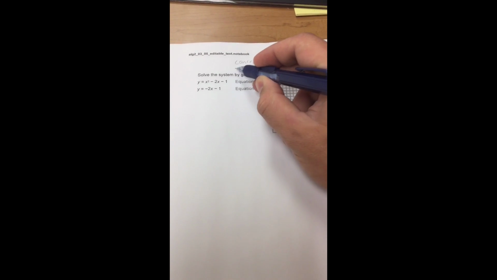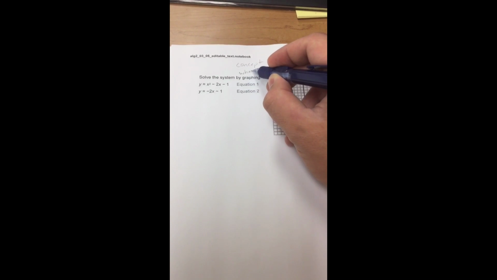Okay, the concept of graphing is we are looking for where the two graphs, the two equations, intersect. Okay, we're looking for where they intersect. And remember that where they intersect is going to be a point. It's going to be an x and a y value.